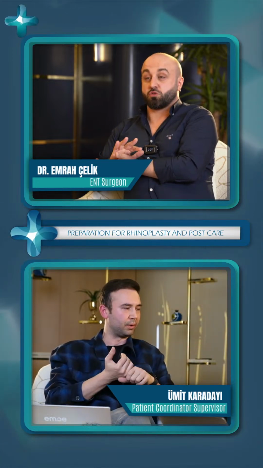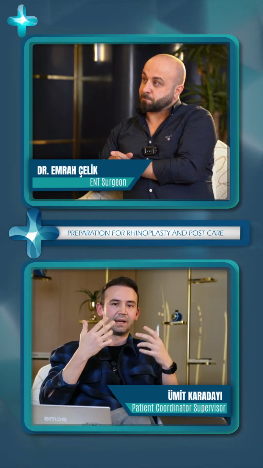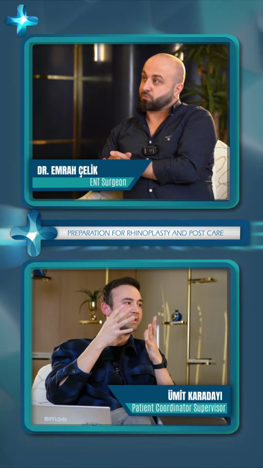So we were talking about mentally being ready for the surgery. Expectations are very important. If, for example, a patient who has a wide nasal area and thick skin wants a very small nose, it's not realistic. They can't achieve that nose. So it's important to be realistic and understand what's possible for you specifically.